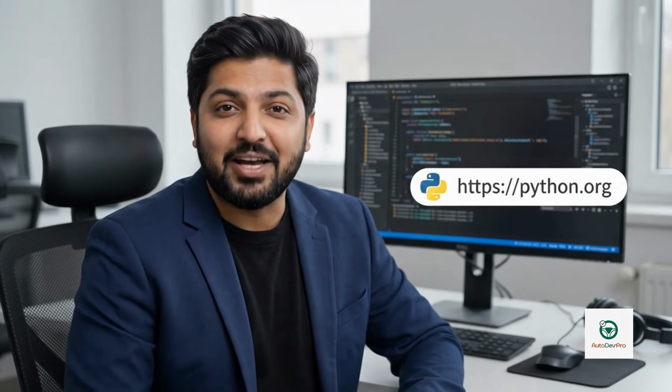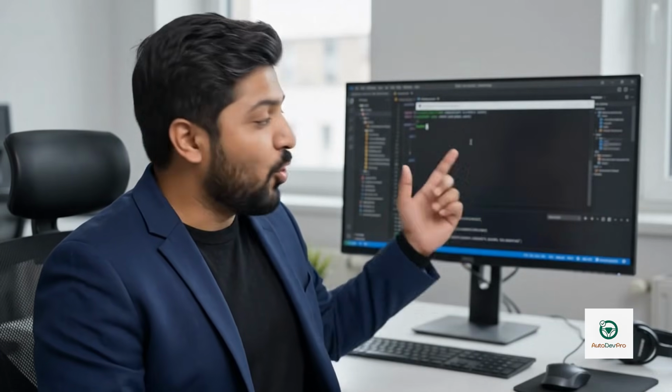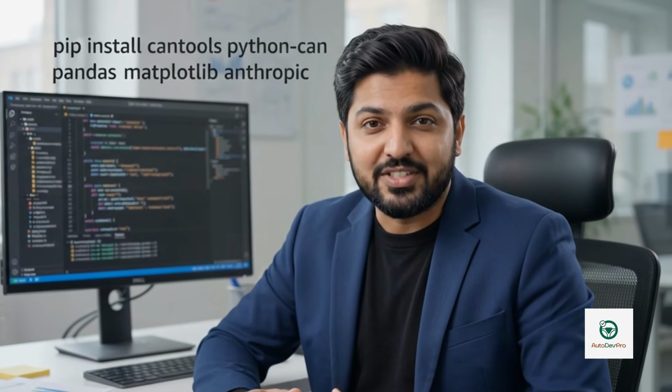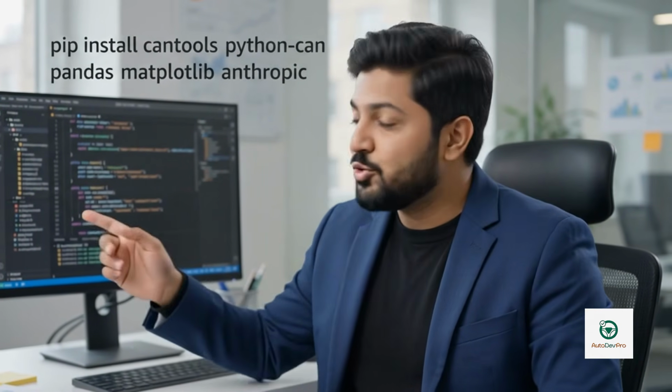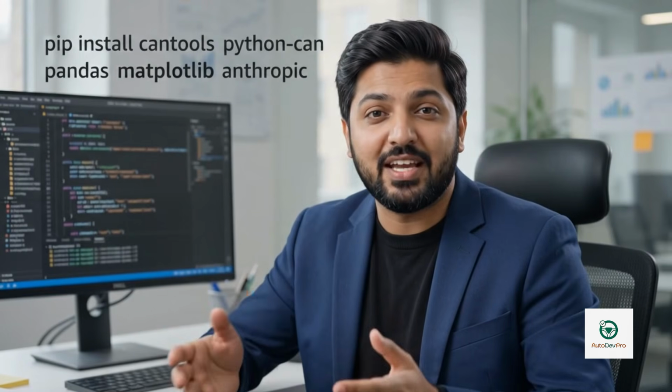First, you need Python installed. Download it free from python.org. Version 3.13 or higher. Once Python is installed, open your terminal and run this one command. 5 libraries. That is everything we need. cantools reads your DBC file and decodes BLF log files. Pandas analyzes and structures the decoded data. Matplotlib plots your signals. Anthropic connects us to Claude AI for the analysis. Total install time, under 60 seconds. Total cost, 0. While that installs, let me show you the 2 files we are working with.